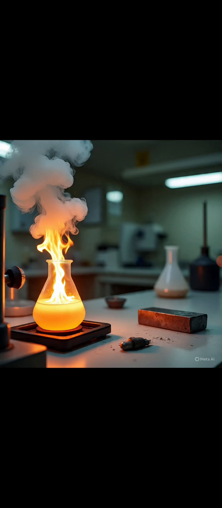Activity number 5 is demonstrated by the teacher in the class. Fill one-fourth of a test tube with hydrochloric acid. Note down the color. Note down the color of phenolphthalein solution. Also add 2 to 3 drops of the indicator to the acid. Now shake the test tube well.